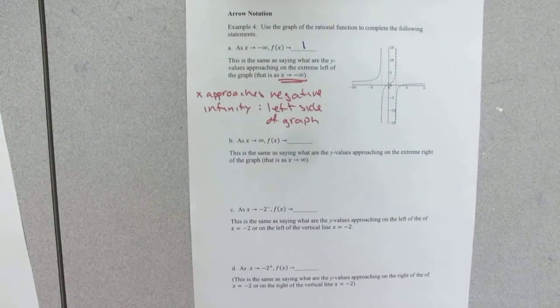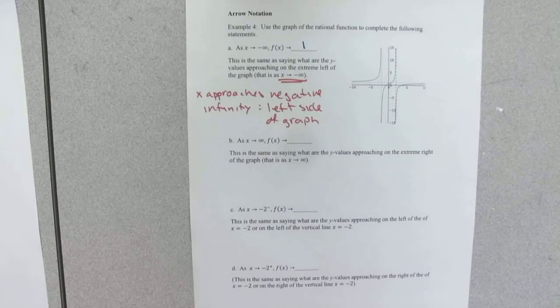And so there's my first example of arrow notation. What we want to get from this first example is that when I read x approaches -infinity, that's telling me the left side. And then the answer is always, what is the y-coordinate close to? What is that y-coordinate approaching? And we'll end this video and pick up with the other arrow notations in the next video.